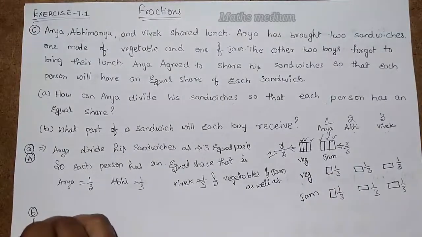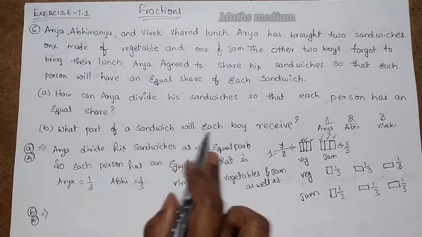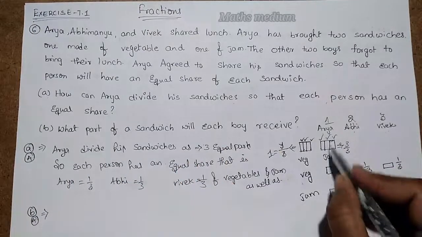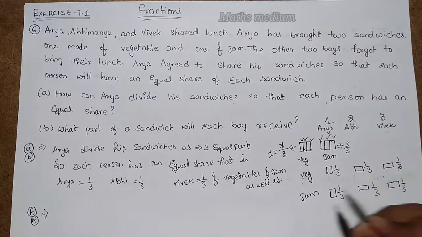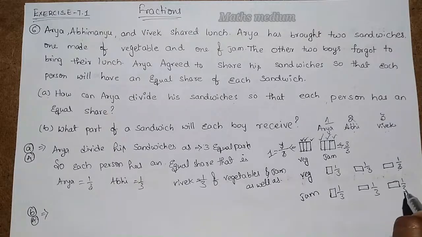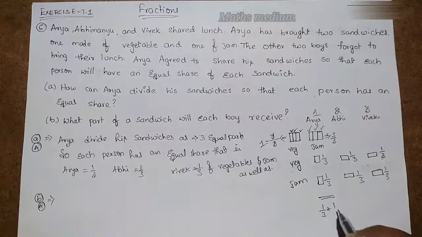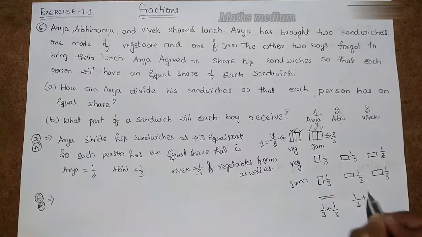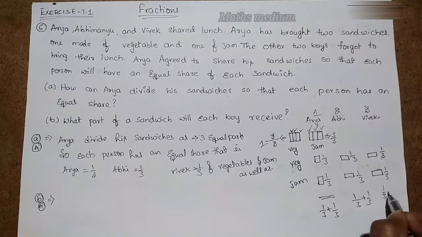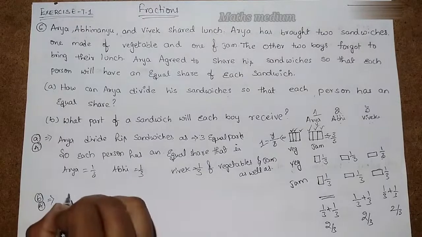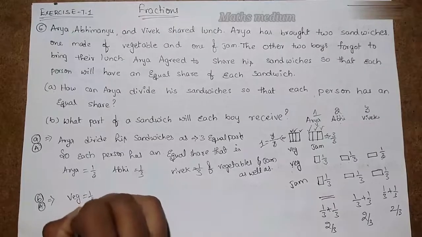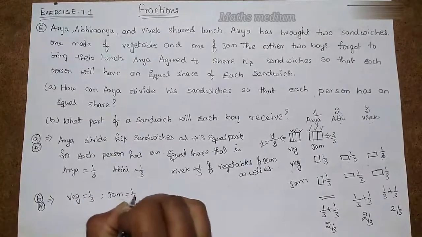Question number B's answer: what part of sandwich will each boy receive? See here, the veg sandwiches they shaded as 1 by 3, 1 by 3, 1 by 3. Similarly, jam 1 by 3, 1 by 3, 1 by 3. If you add these two, that is 1 by 3 plus 1 by 3. Here also 1 by 3 plus 1 by 3. Here also 1 by 3 plus 1 by 3. So they got 2 by 3. That is 2 by 3. And this is also 2 by 3. So veg equal to 1 by 3, jam equal to 1 by 3.